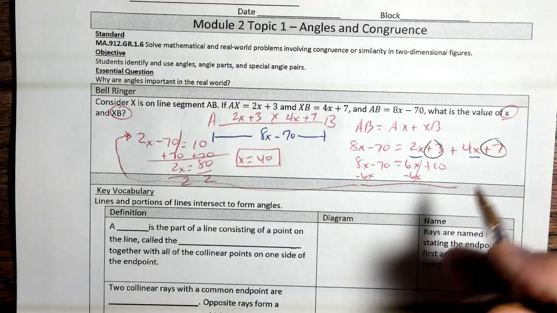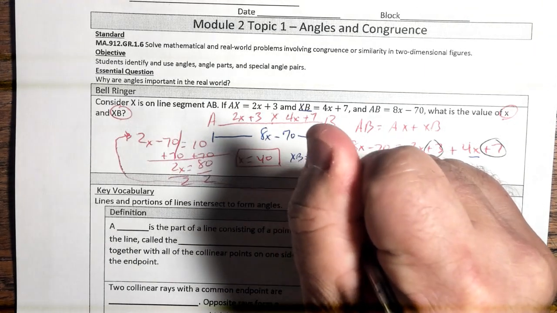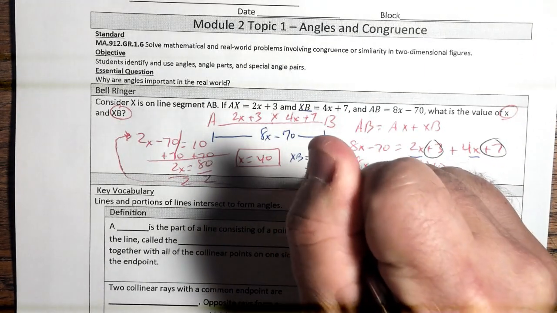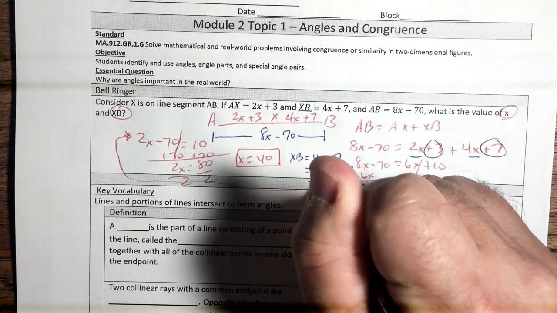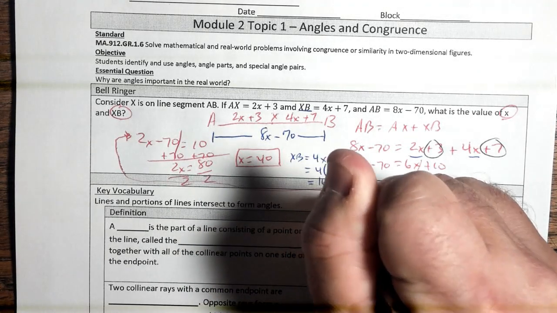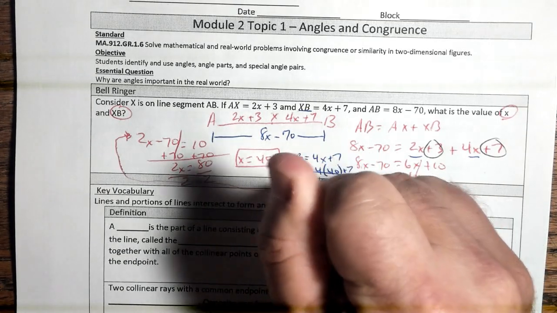Now, they also wanted to know XB. XB equals 4x plus 7. 4 times, we got 40 for x, plus 7. That is 160 plus 7 is 167. Sorry, I'm running out of room, guys. There we go.